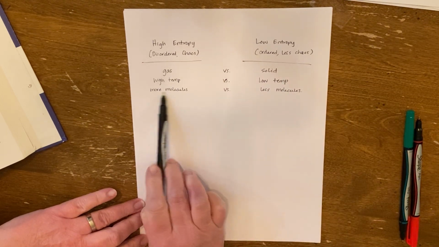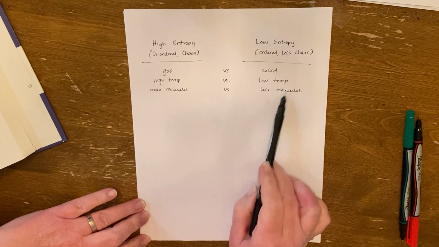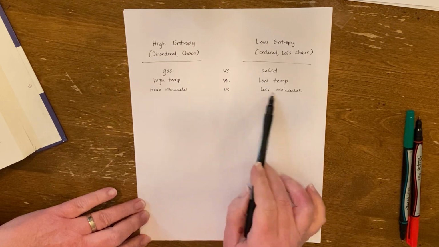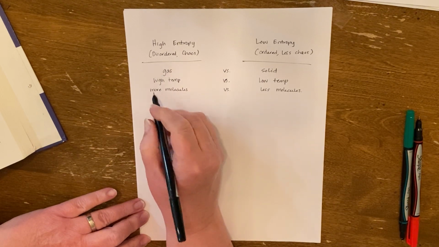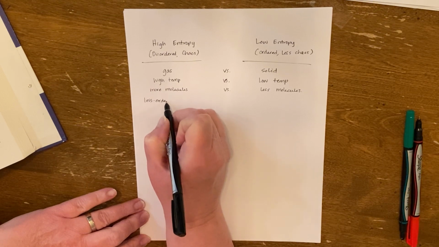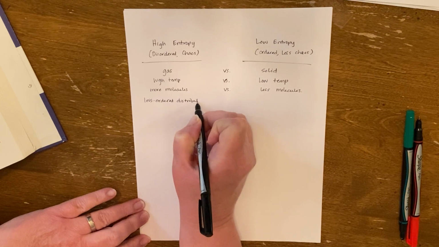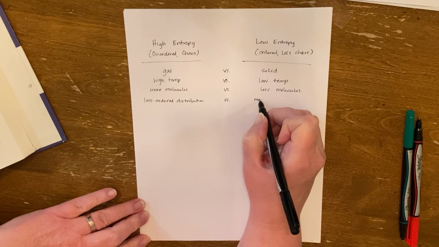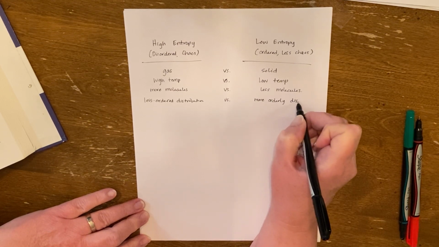Think about if you have a family with 10 kids versus if you have a family with 2 kids, okay? The 10 kids are going to create much more disorder and chaos than the 2 kids. And you'll have a higher entropy when there's a less ordered distribution versus a more orderly distribution.